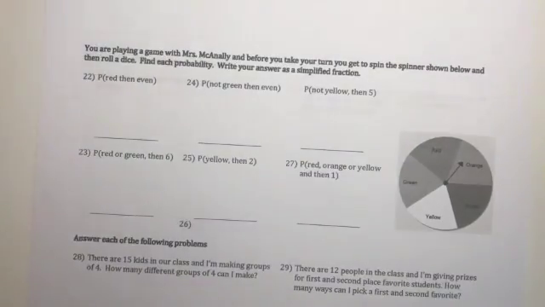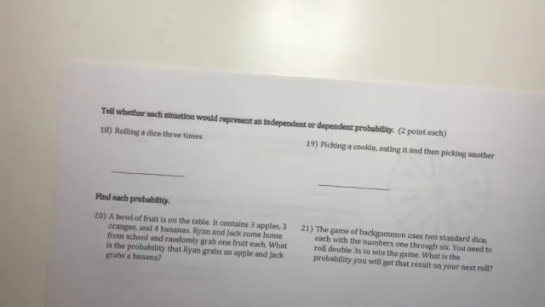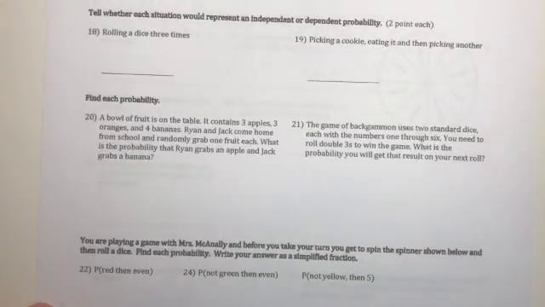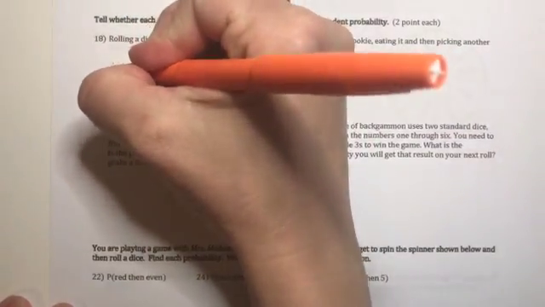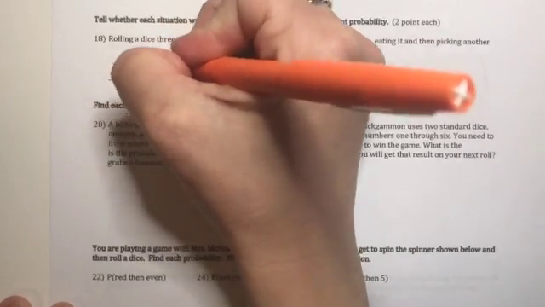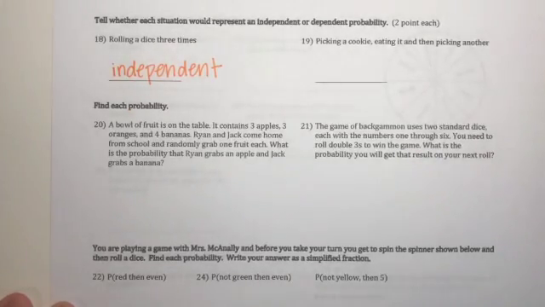Okay, let's look at the next page. Tell whether each situation would represent an independent or dependent probability. So independent means that one does not affect the other. So if you roll a dice and I roll a 3, does it decrease my chances of getting a 3 next time? No. So these are independent, right? It does not affect the second roll what you get on the first.